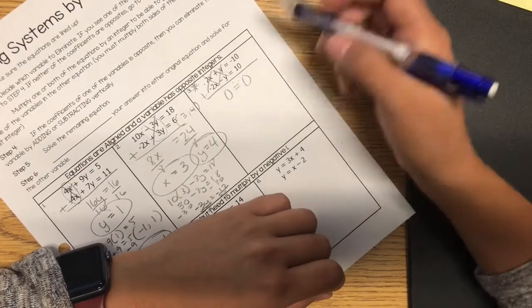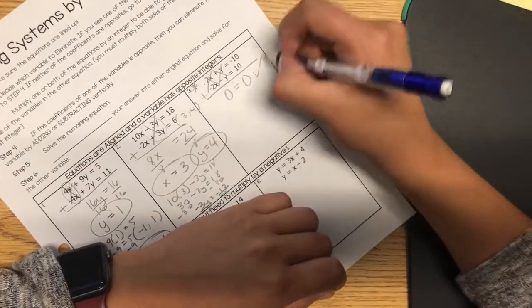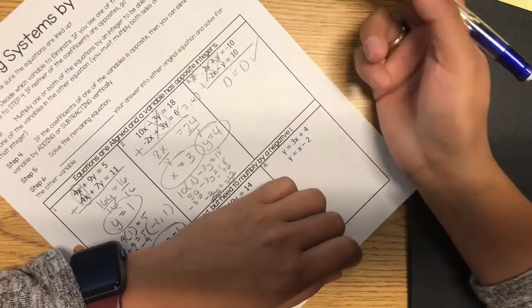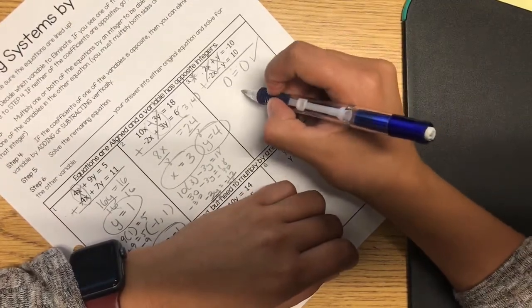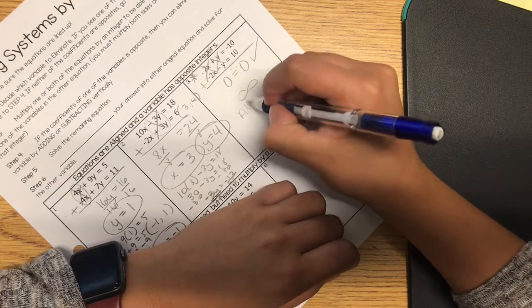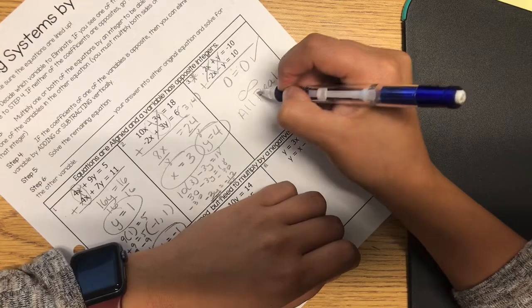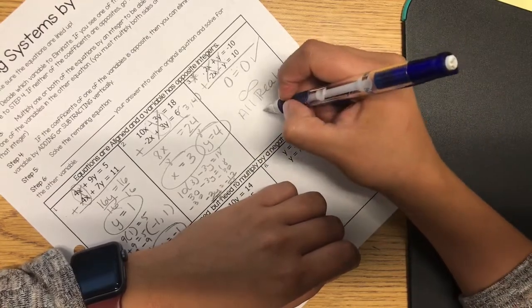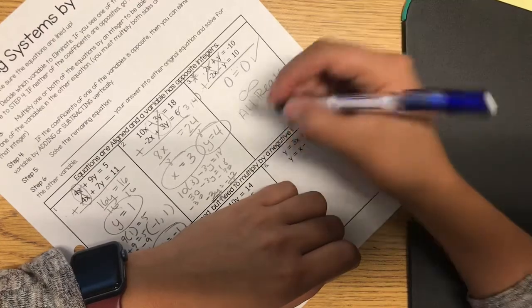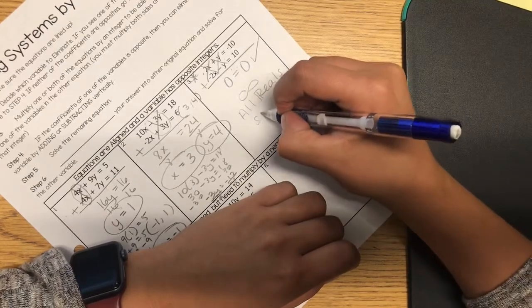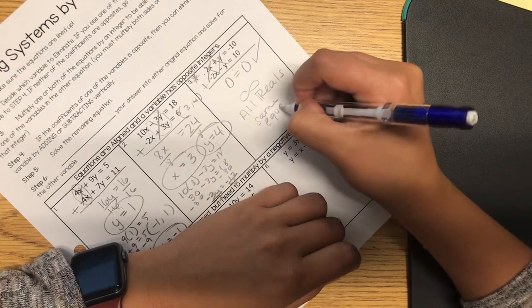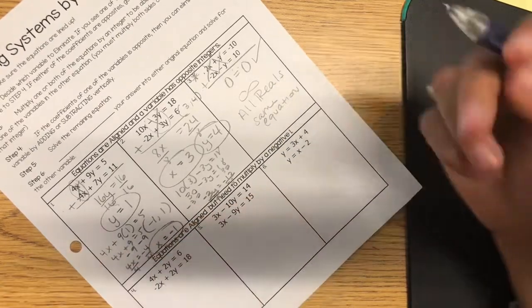Since both sides are set equal to 0, 0 does equal 0. That doesn't mean my answer is 0. My answer is infinite solutions, or can be written as all reals. Remember we talked about when we graphed, this is whenever your lines are the same exact line. So it would be the same equations, truth be told. Okay, so there's a special one.